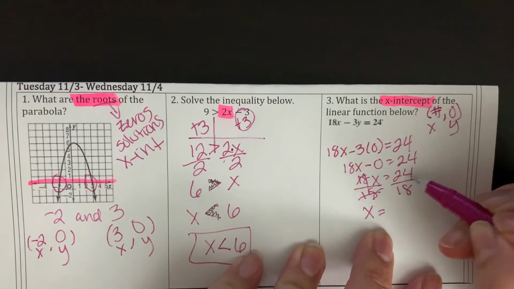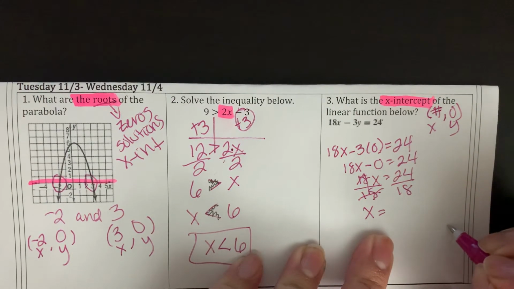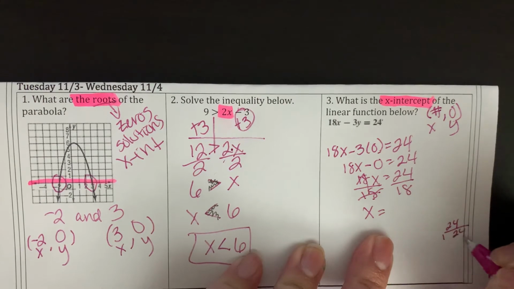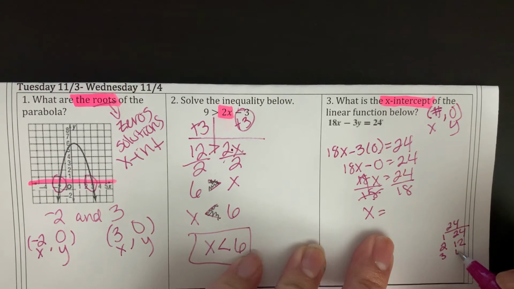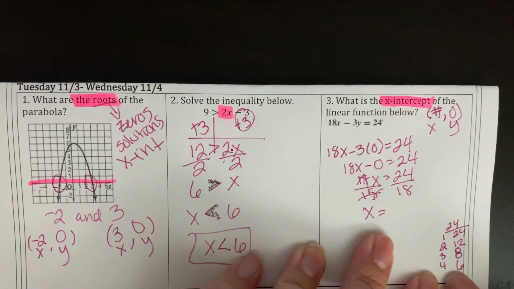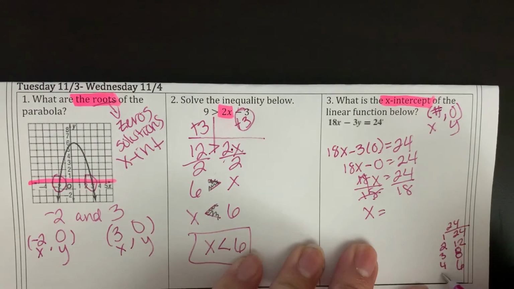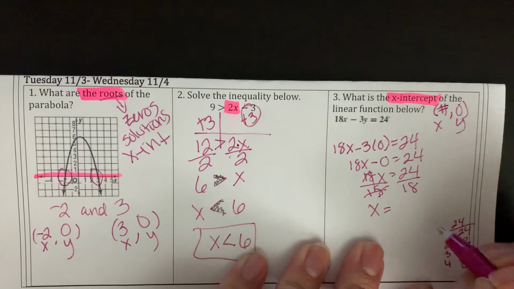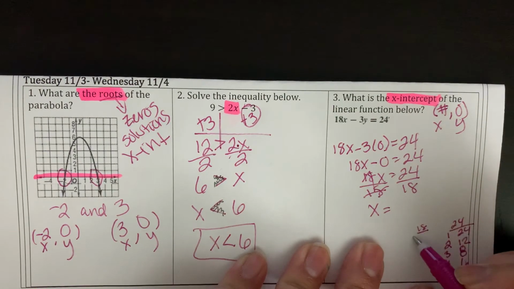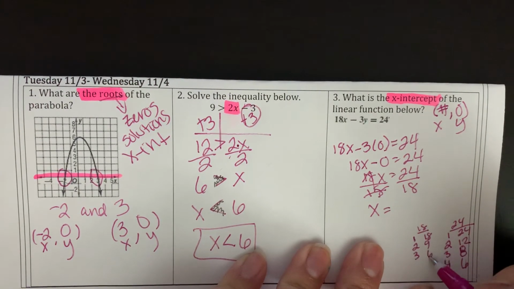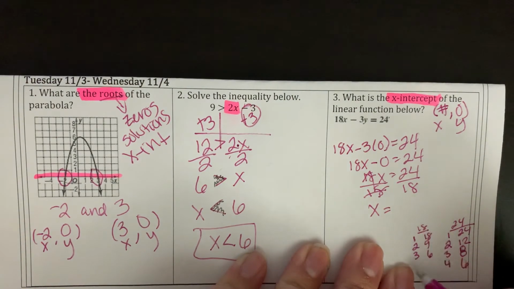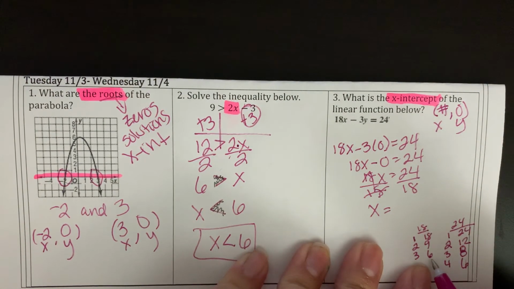So 18 and 24, the factors of 24 are 1 and 24, 2 and 12, 3 and 8, 4 and 6, right? All of these are the factors of 24. And if I keep going, 5 doesn't go in it evenly, and 6 does, but it's already here, so I can stop. The factors of 18 are 1 and 18, 2 and 9, 3 and 6, 4 does not go into 18, 5 does not go into 18, 6 does, and it's already here, so we can stop.